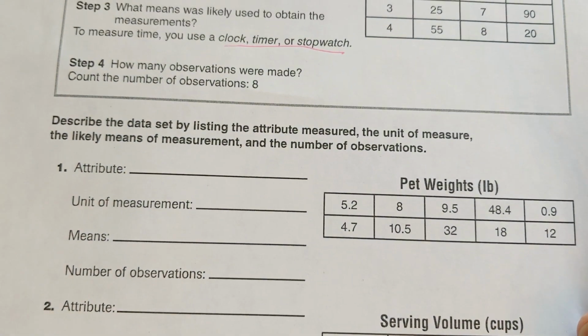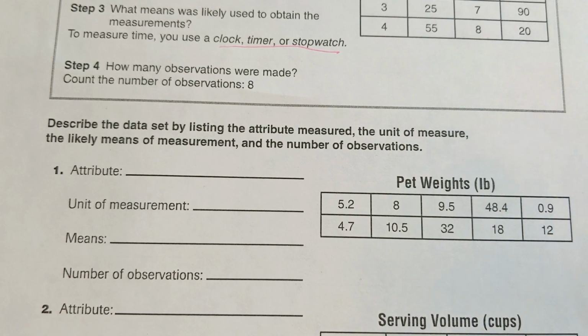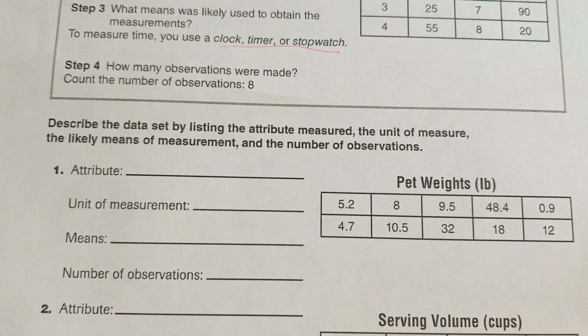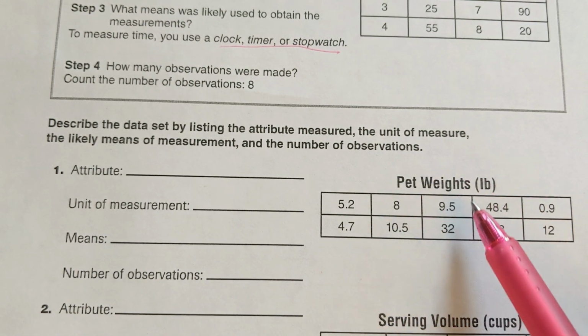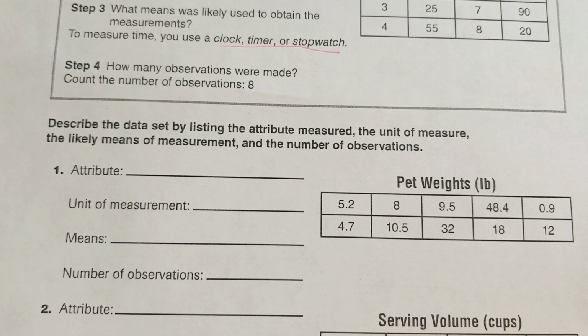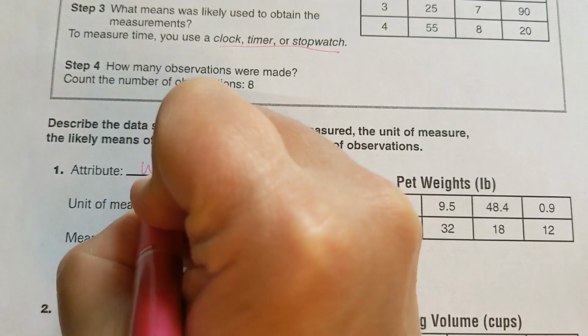Okay, let's just look at number 1. Describe the data set by listing the attribute measured, the unit measured, the likely means of measurement, and the number of observations. So, what is the attribute here? Now remember, attribute is the characteristic being recorded or measured. What do we think's going on? The attribute would be weight, right?